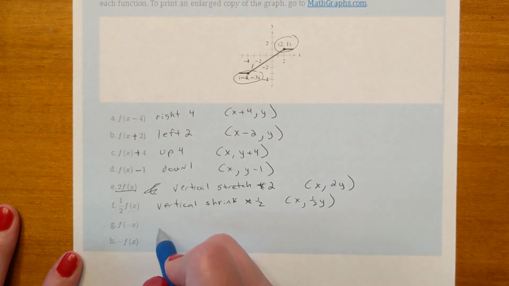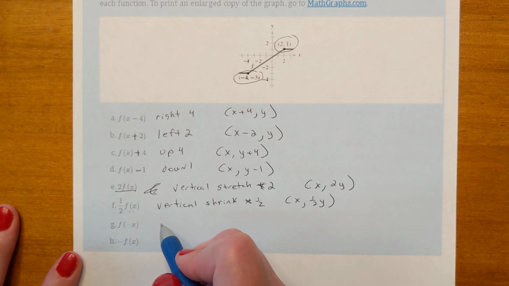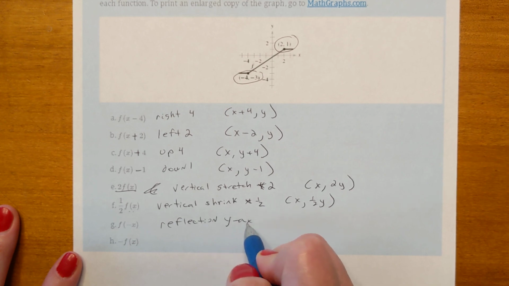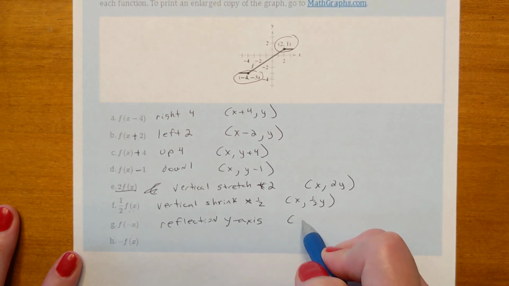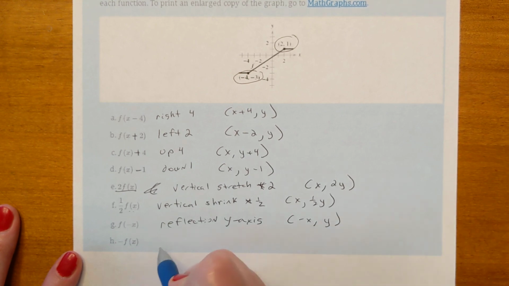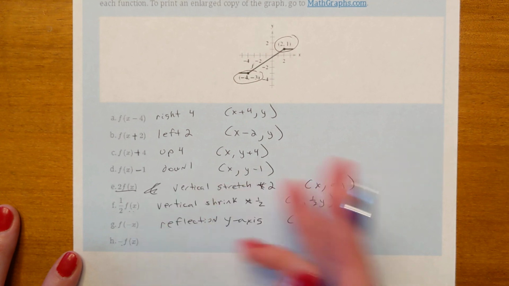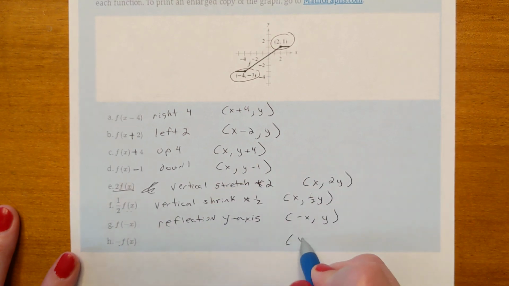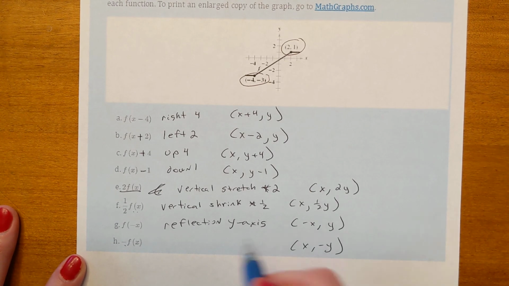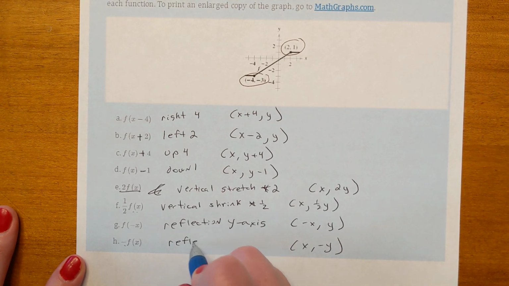Negative x, so that's inside with the x, so that makes a reflection across the y-axis. Something you got to remember. Make some flashcards. So the x changes and the y stays the same, so you're going to make negative x's. All right, this is negative for the y, so the y is going to be negative this time. And so since the y is negative, that makes it a reflection over the x-axis.